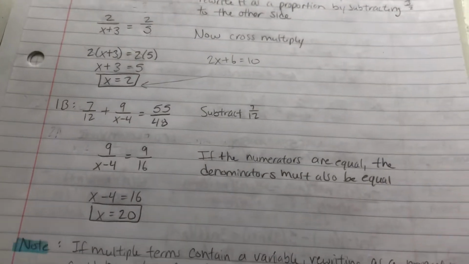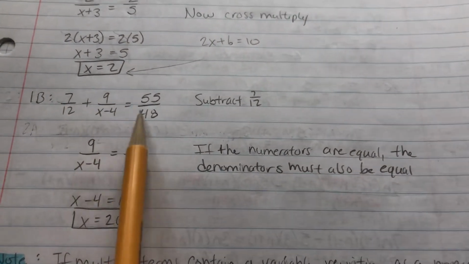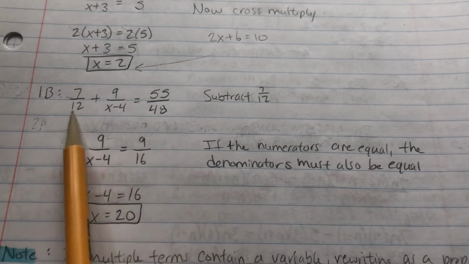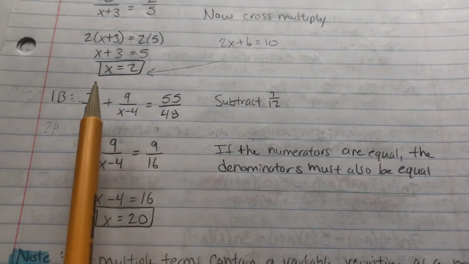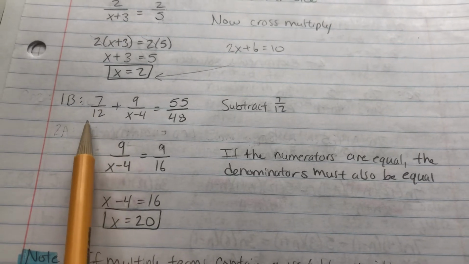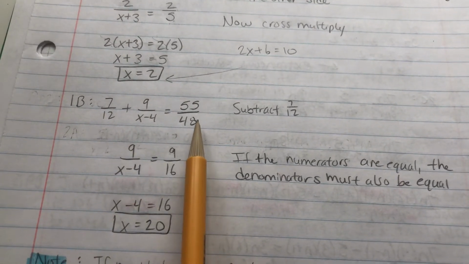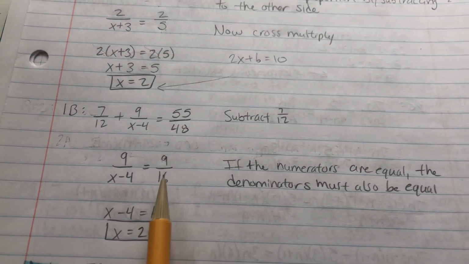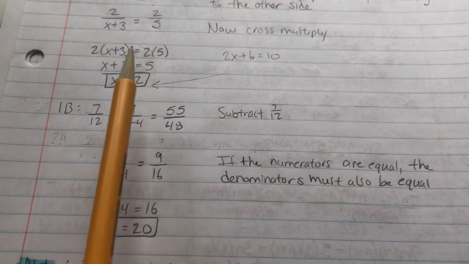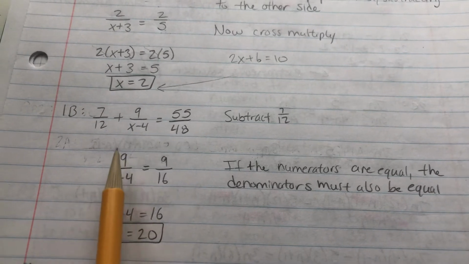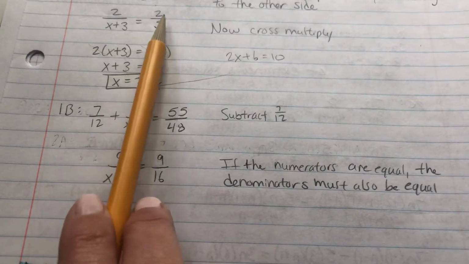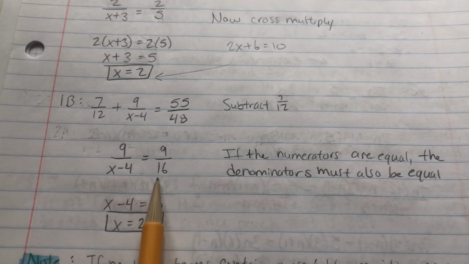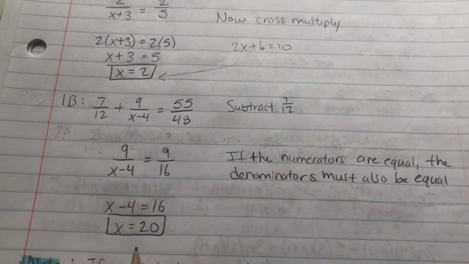Okay, so let's take a look at another one. Here, again, we have 3 fractions. Only one has a variable. The other 2 are just numerical fractions. So we could take this 7/12 and subtract it to the other side. Okay, we end up with 9/16. Again, shortcut. Our numerators are the same, just like in this one up here. So if 9 equals 9, then x minus 4 has to equal 16, and we can solve.